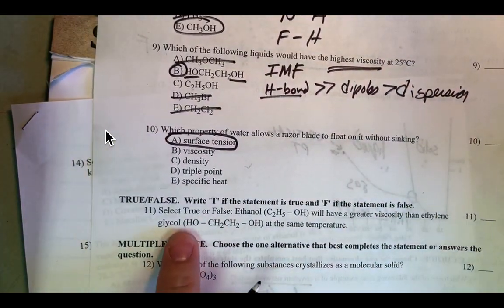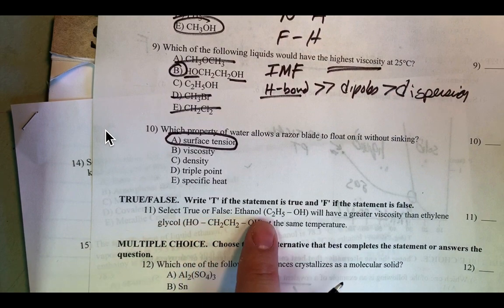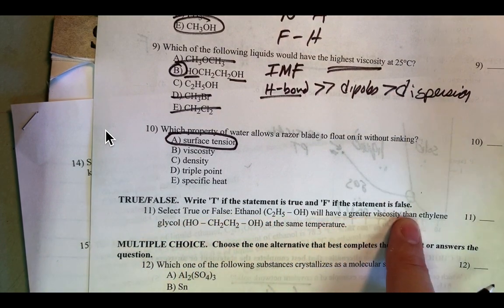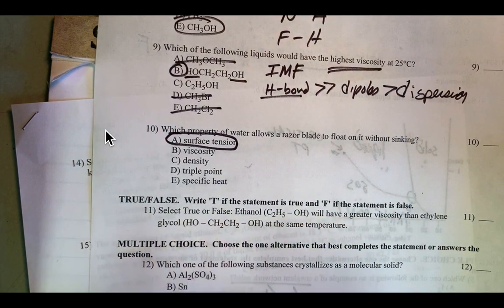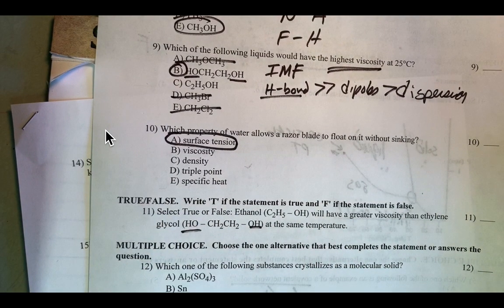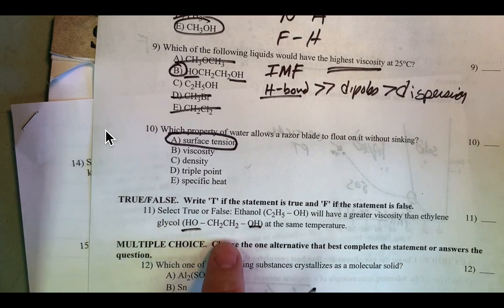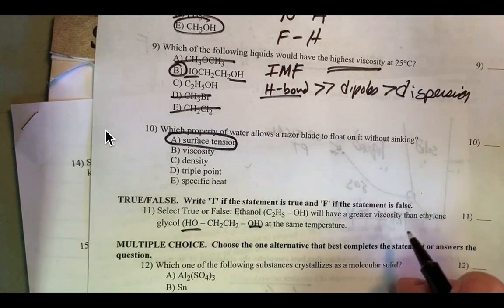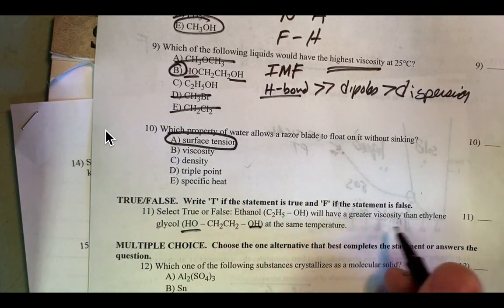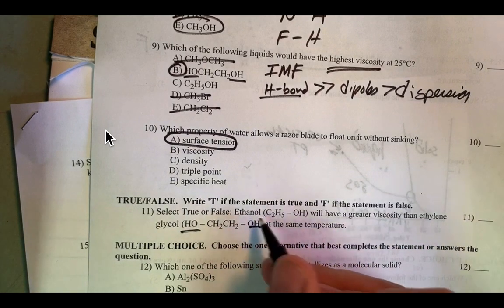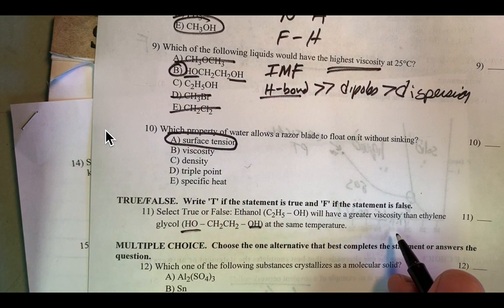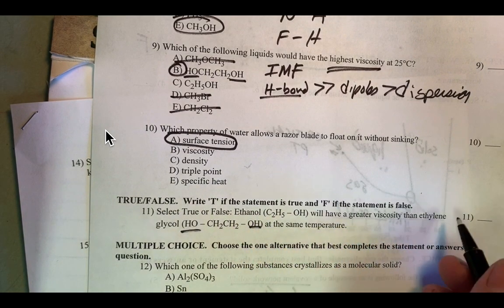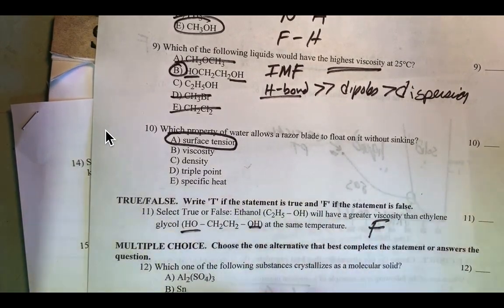All right, another read-carefully one. True or false, ethanol will have a greater viscosity than ethylene glycol. Well, ethylene glycol can form double the number of hydrogen bonds as ethanol, so we would expect ethylene glycol to have a higher viscosity than ethanol, not a lower one. This says ethanol greater than ethylene glycol, so that would be false.